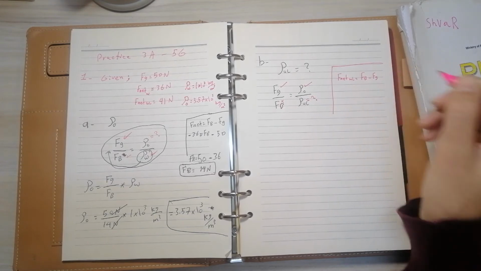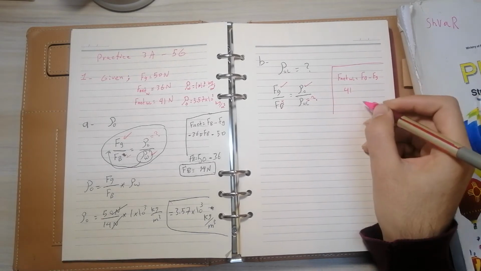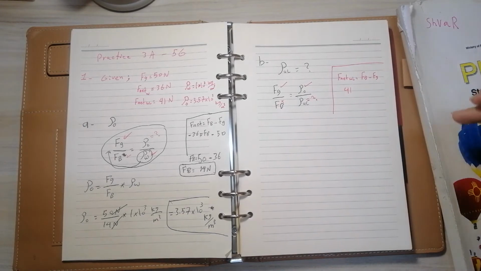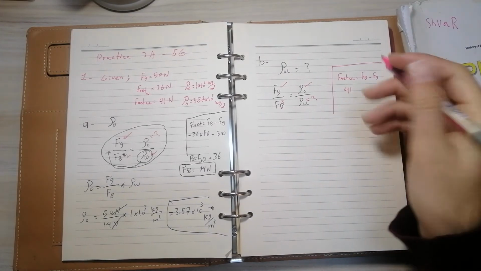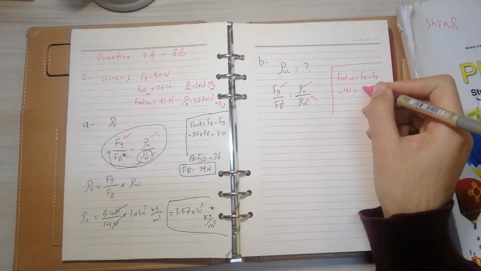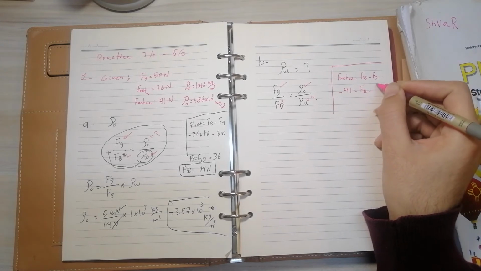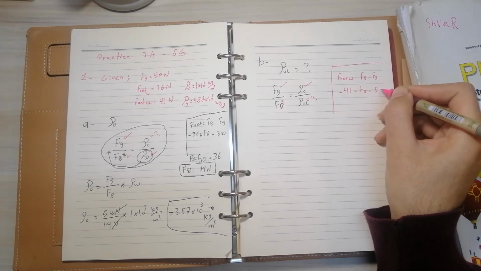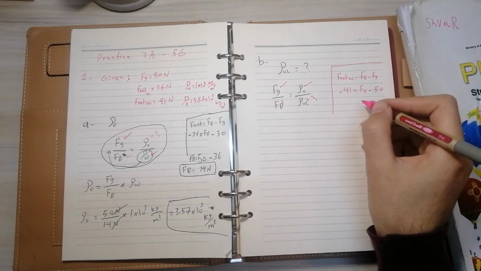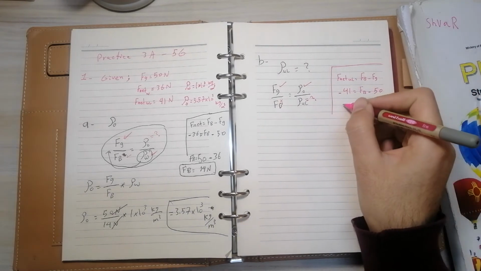As you know, this equation, we know it already. My Fnet of the unknown liquid is 41. But again, because it's sinking, because the metal is at the bottom of the unknown liquid, the sign will be negative. Now FB, you just put it here, and FG minus, what was FG? FG was 50 Newton. So take this negative 50 to the other side, and this is what you get.